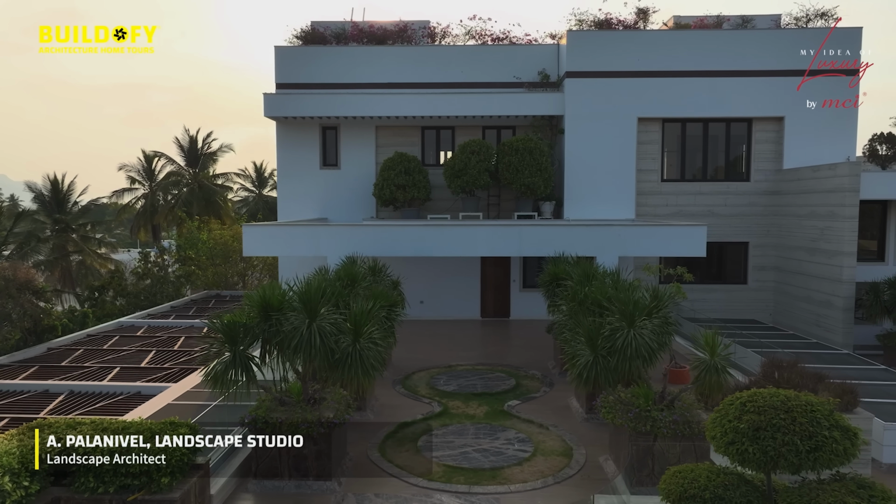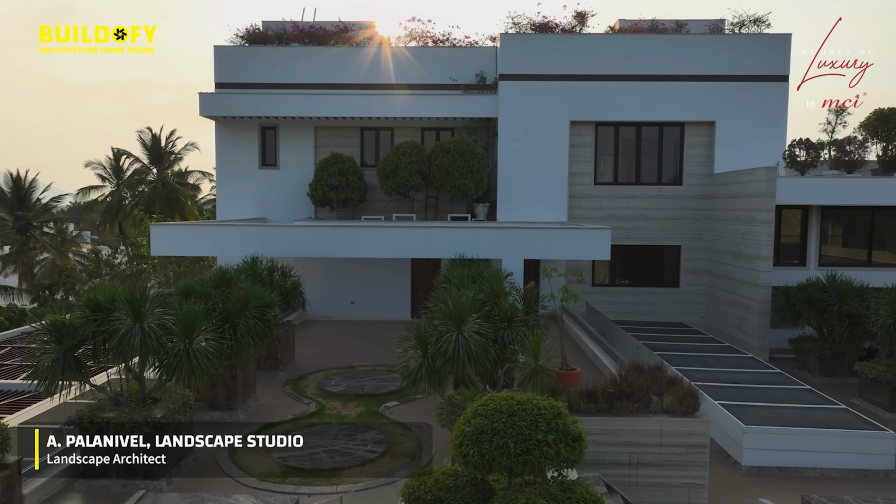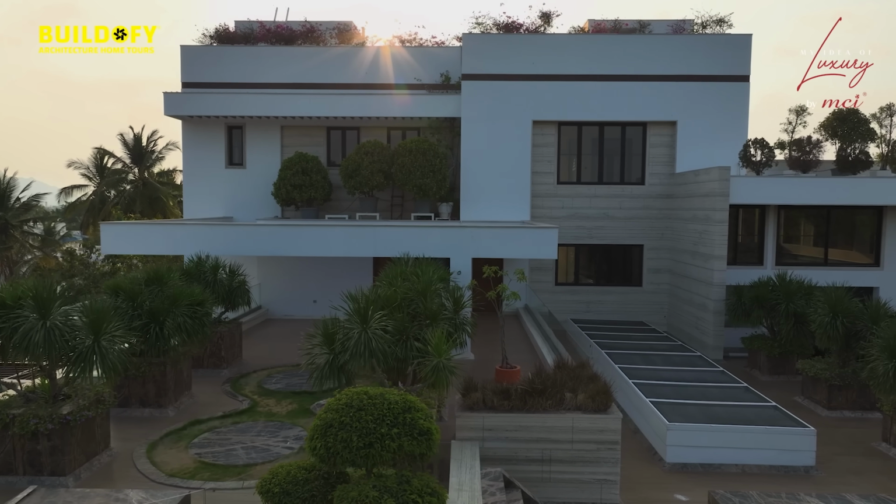The landscaping, incidentally, we worked with Mr. Parnivelu of Plantscape. He's a very senior landscape architect from Bangalore, and we worked very closely with him. We continue working very closely with him.